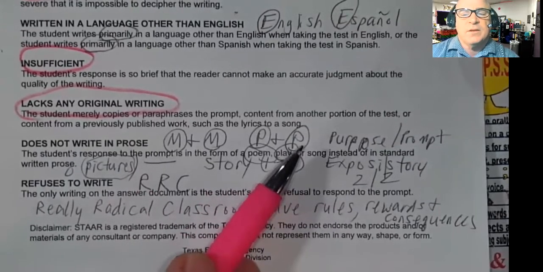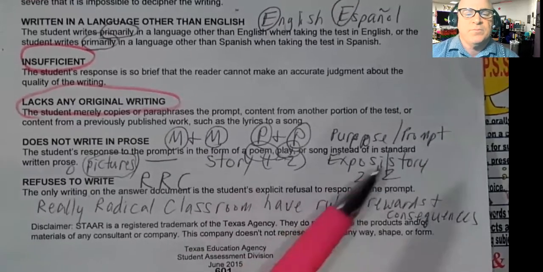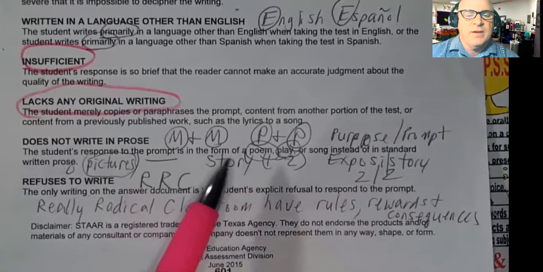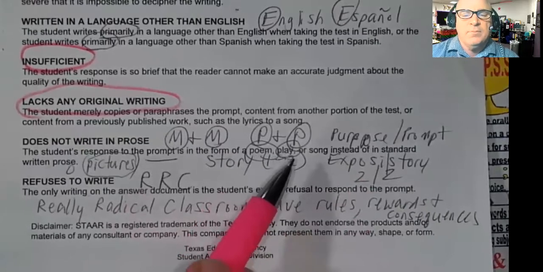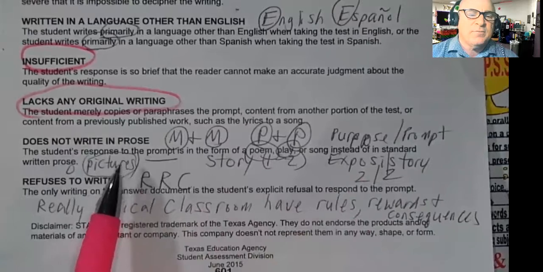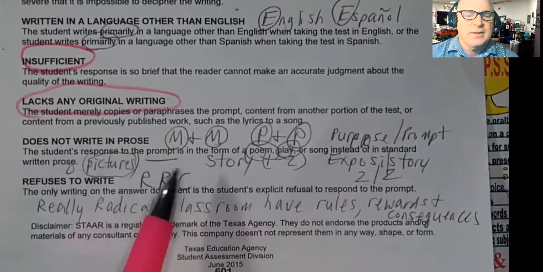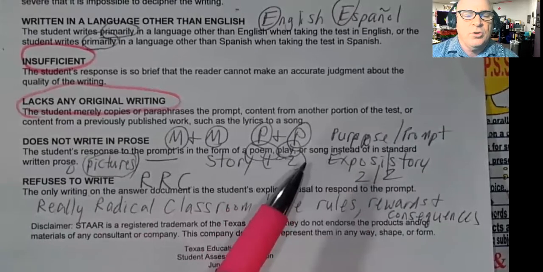The prompt, the topic. If you respond to the prompt in the form of a P, a play, a poem, or using lots of pictures, that's not the purpose of expository. So you would get a 0.